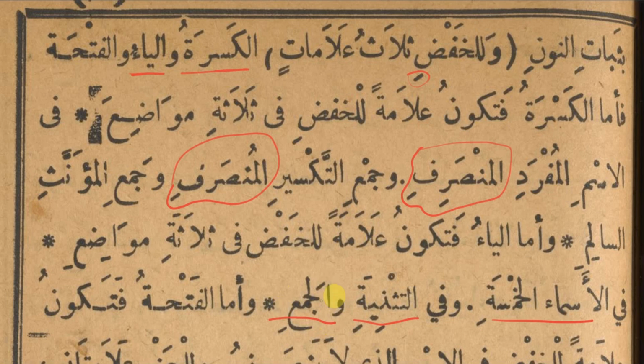This plural here is the sound masculine plural. That's what they mean by جمع here. It takes the ya as a mark, a letter, marking the state the noun is in.